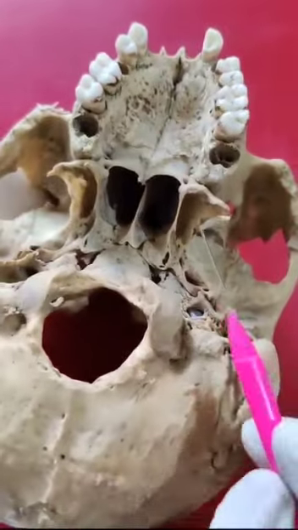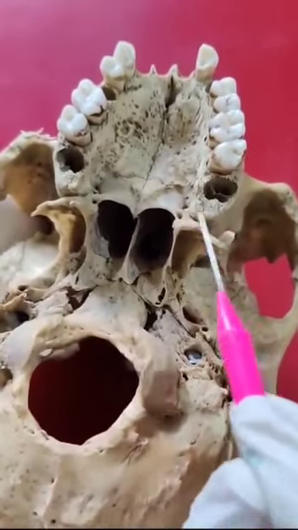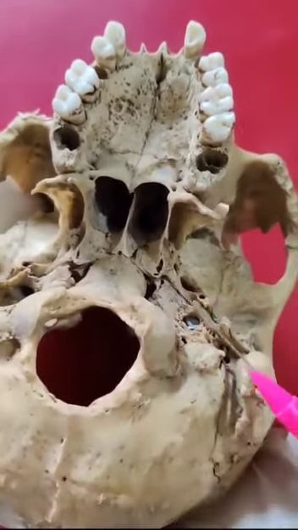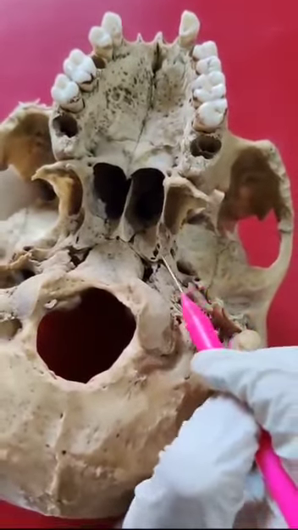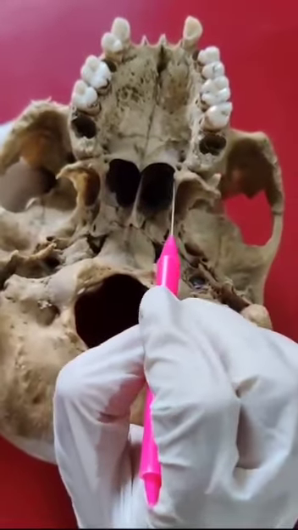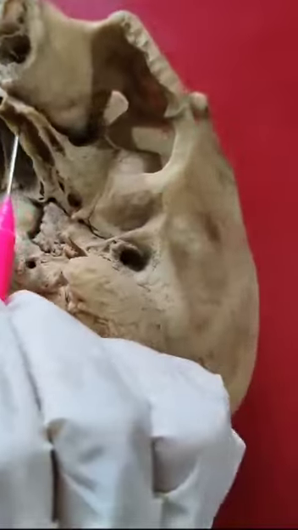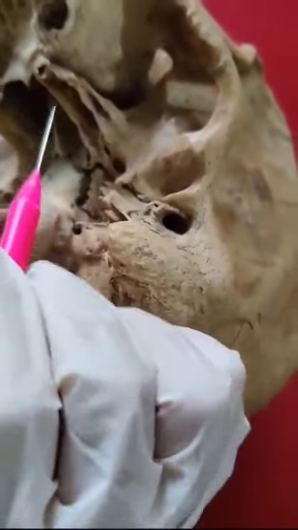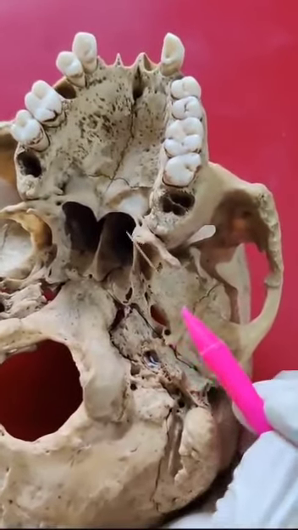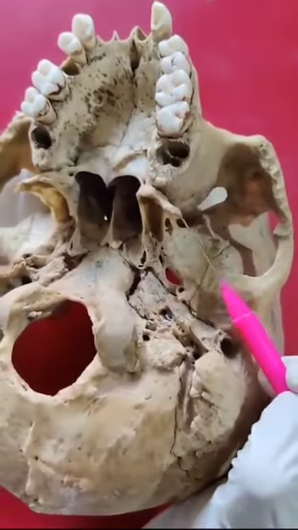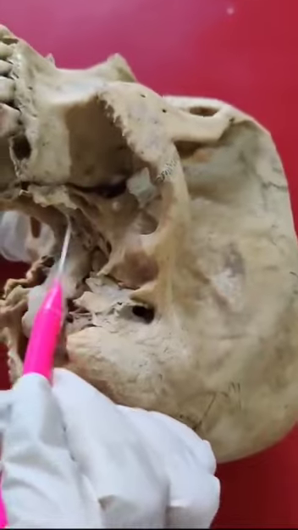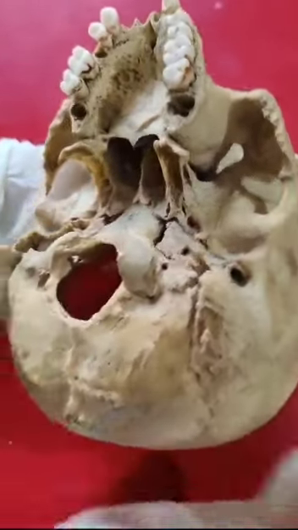So first of all, moving on to the pterygoid process of the sphenoid bone. Here we have the medial pterygoid plate and the lateral pterygoid plate. The medial pterygoid plate has two surfaces and the posterior border. This is the medial surface and this is the lateral surface of the medial pterygoid plate. And this is the posterior free border of the medial pterygoid plate. Similarly, this is the lateral pterygoid plate. This also has a medial surface, a lateral surface and a posterior free border.